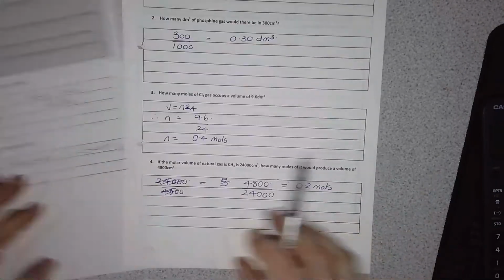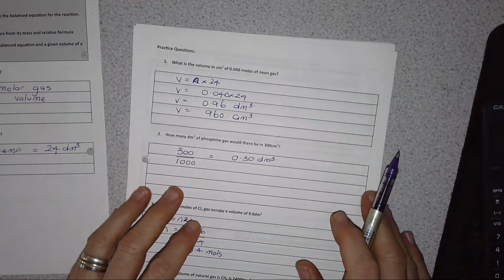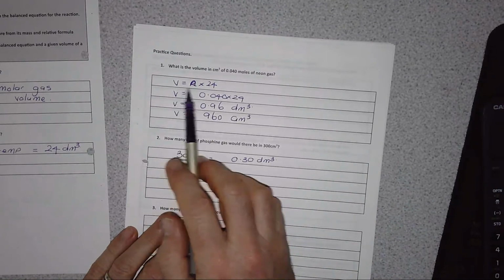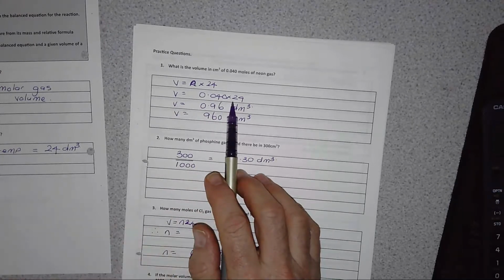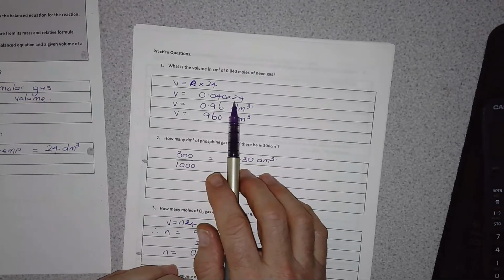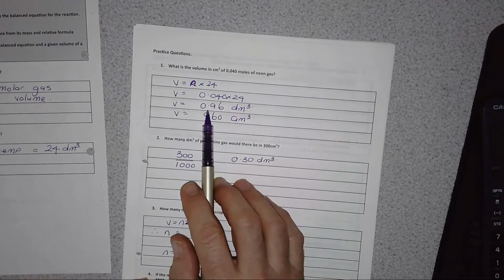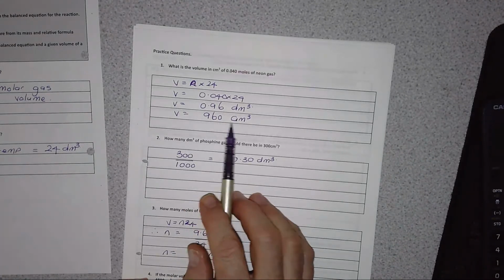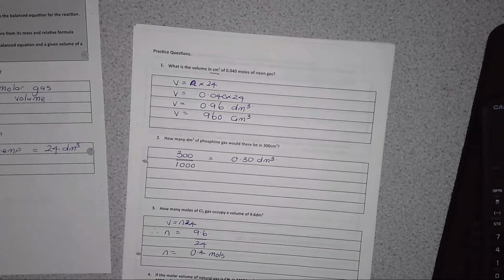Okay, moving on. I've worked through these ones already, so I'll just go through them quickly. What's the volume in centimeters cubed of 0.04 moles of neon gas? The volume is the number of moles times 24. If the number of moles of gas we have is 0.04 and 1 mole occupies 24, that gives us 0.96 decimeters cubed, which is 960 centimeters cubed, because the question's asking us to give the answer in centimeters cubed, so just be mindful of that.